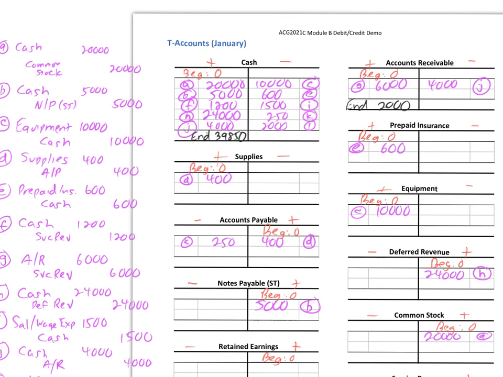There's only one ending balance, and that ending balance must be on the plus side of the T account. Accounts receivable is a little bit more simple. You started with 0, you added 6,000, and you subtracted 4,000. So your ending balance on the plus side would be $2,000. Right? So then, a lot of these accounts that only have one entry, the ending balance is going to be the amount of that entry. Prepaid: started with 0, you added 600, you didn't subtract anything, so it ends at 600. Supplies: started 0 plus 400, you end at 400.